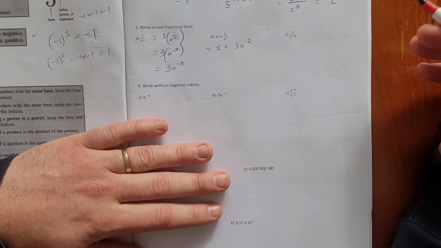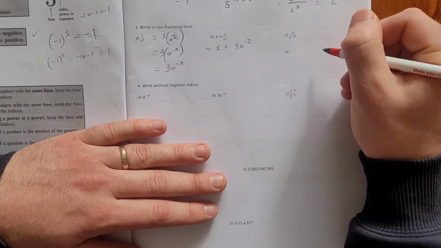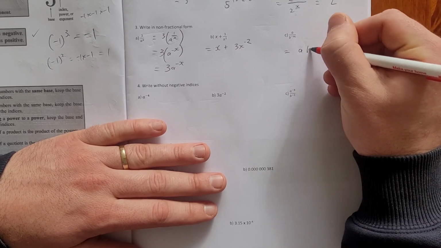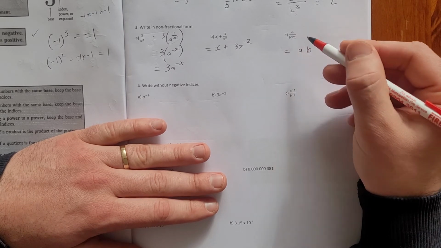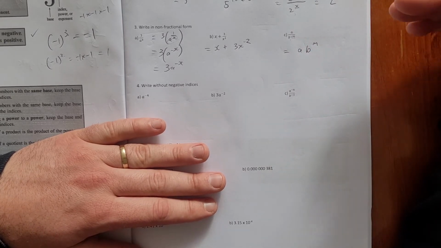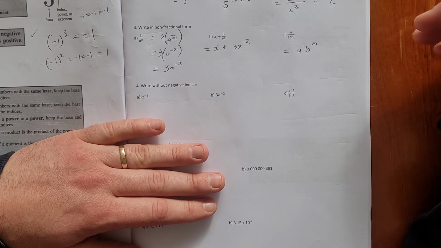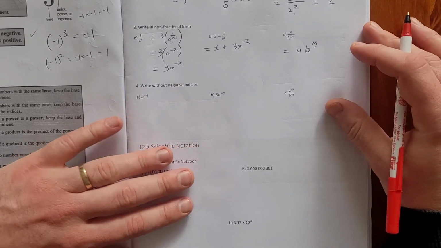Okay, a on top of b to the minus m. This is going to be a times b to the positive m. So at the bottom right, it's got a negative power. So when we move it to the top, it becomes negative m, which becomes positive m.